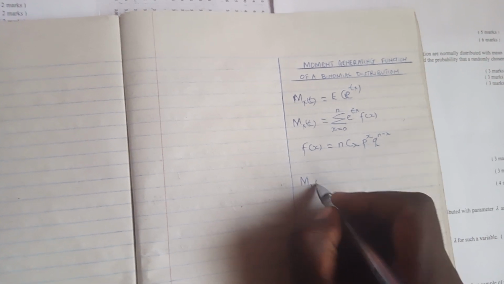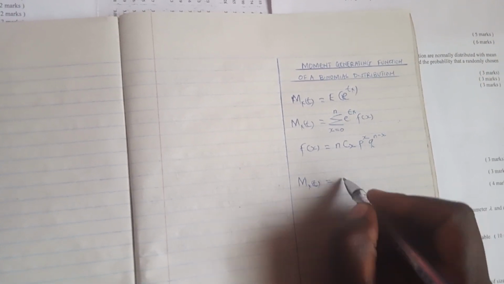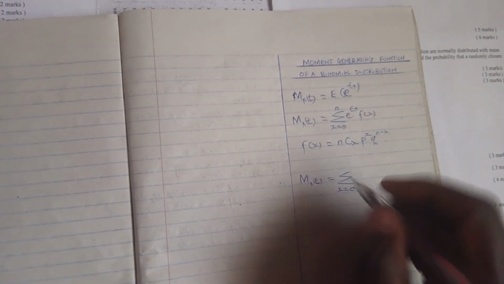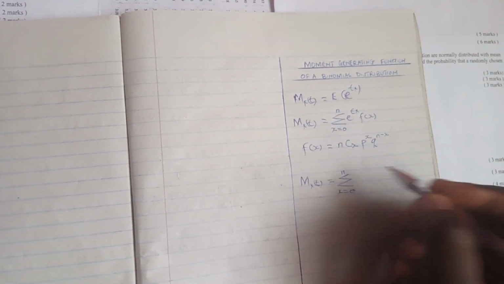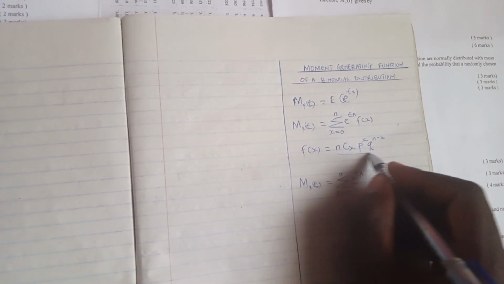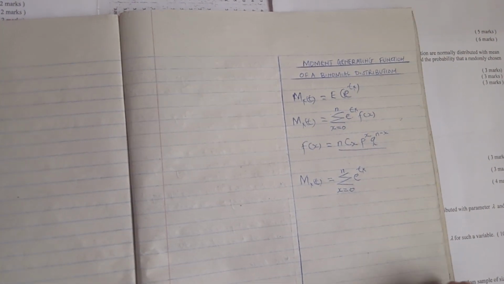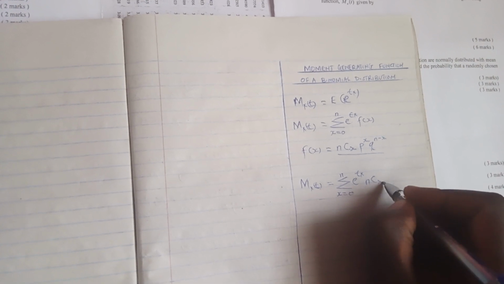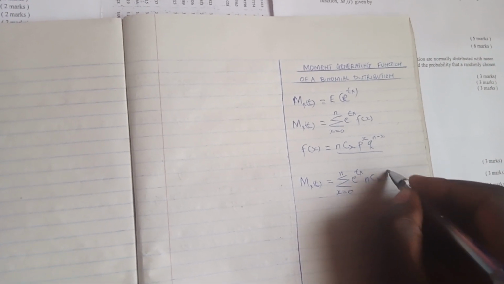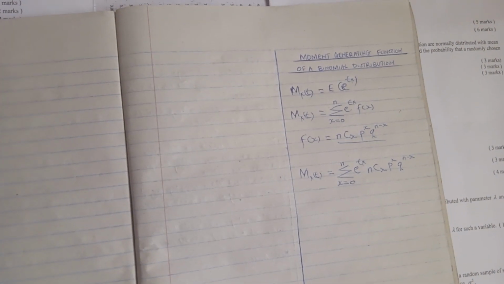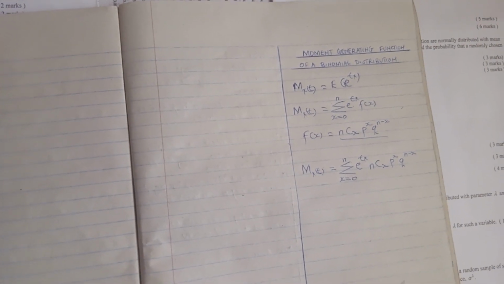Then we'll say the moment generating function is going to be the summation over all the possible values of x from 0 all the way to n of e to the power tx. Then we add the probability mass function of a binomial distribution, which is n combination x, probability of success, probability of failure. But let us look at this.